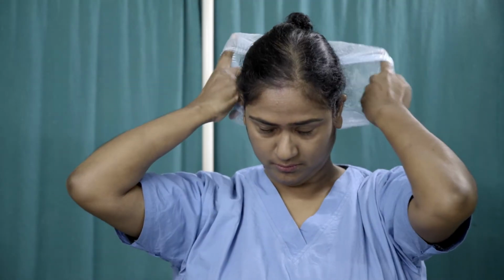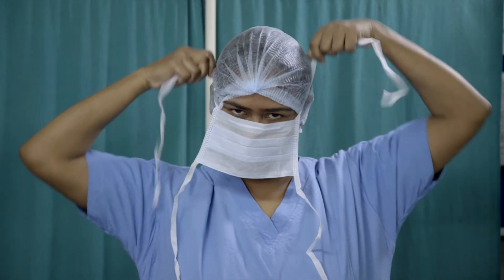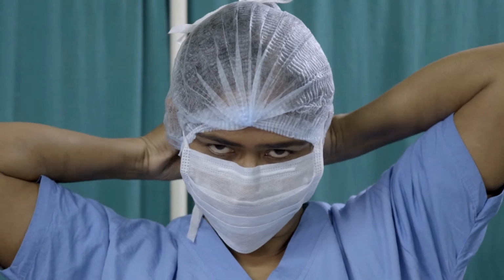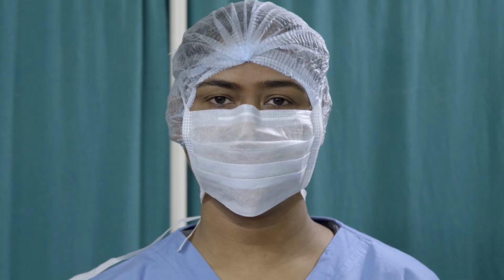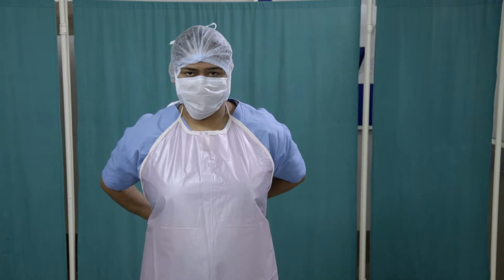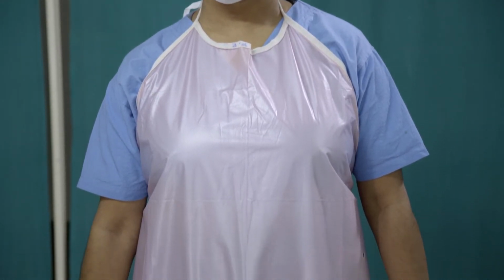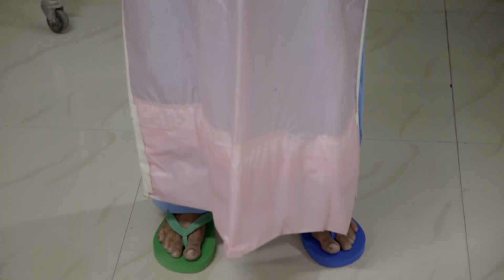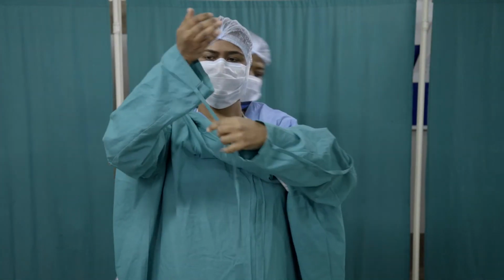The cap should be worn in such a way that no loose hair is outside and it entirely covers the head and the ears. The mask should be worn over the nose and mouth, and the part that is on the nose should be pressed so that it covers the nose properly. The apron should be worn in such a way that it does not get soiled. The sterilized gown should not get soiled while wearing it.